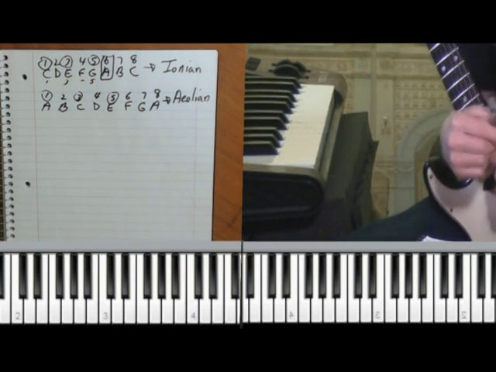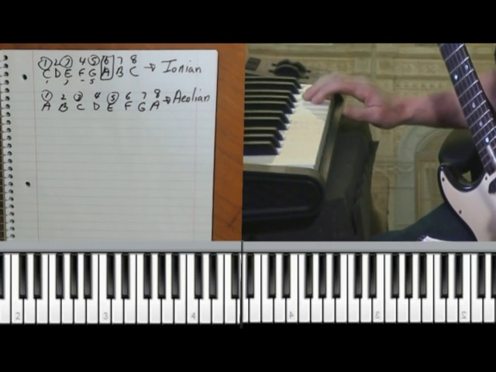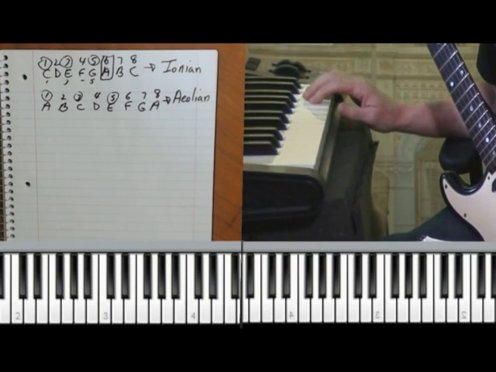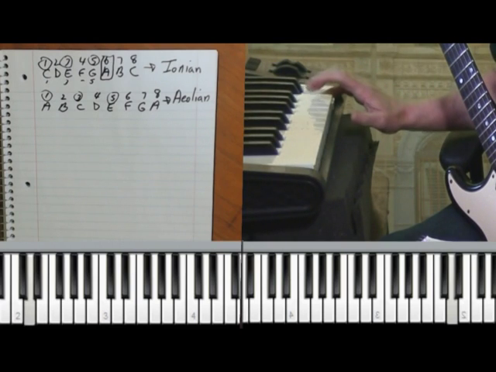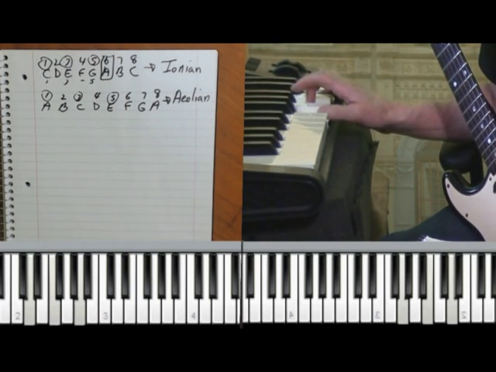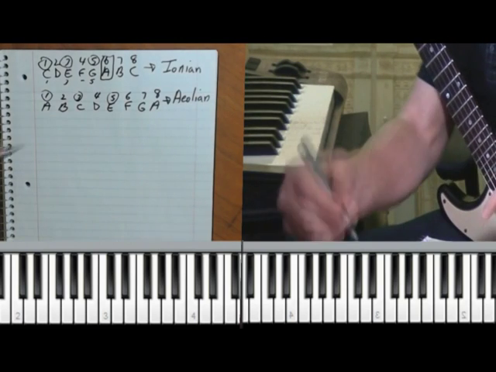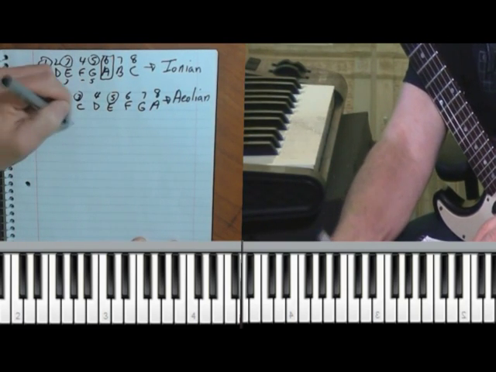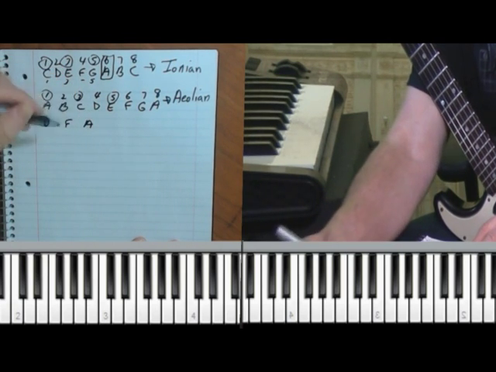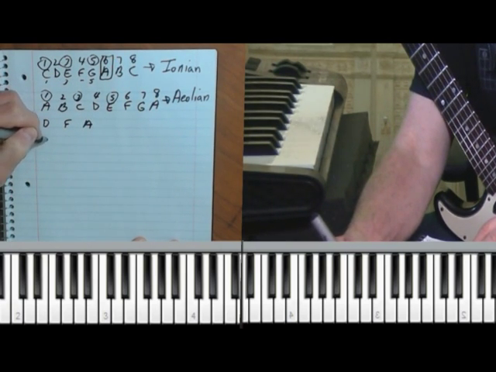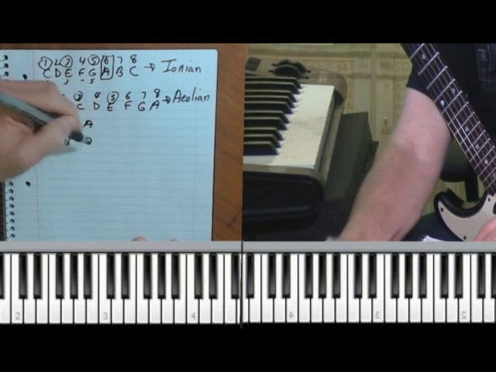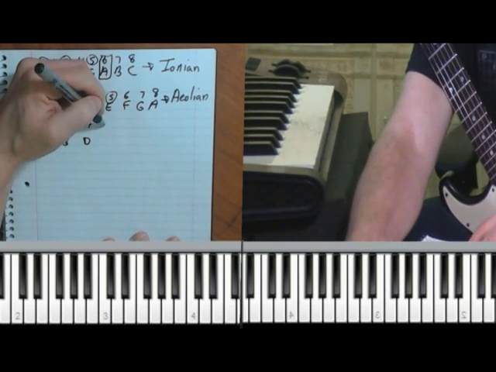And you can keep going through all the modes. So if you go to the D, if you go to the Dorian mode, which is D, you get D, F, A on the left, and on the right you get G, B, D. So just to write that out, you get D, F, A on the left, and you get G, B, D on the right. So this is Dorian.